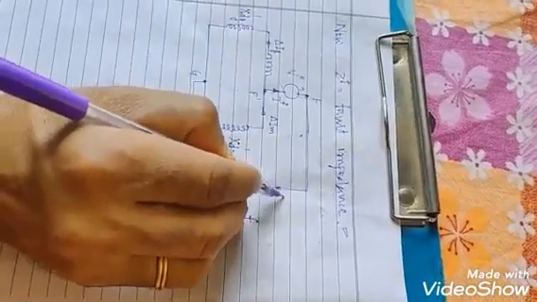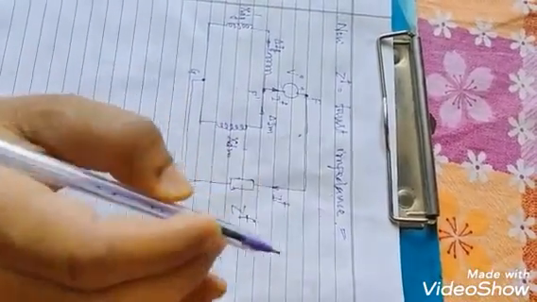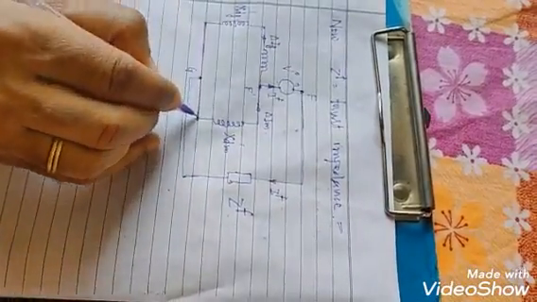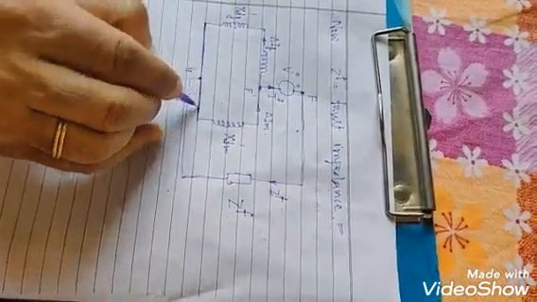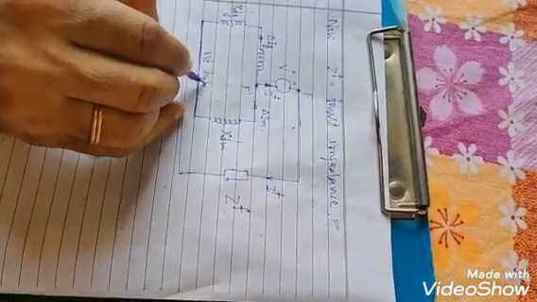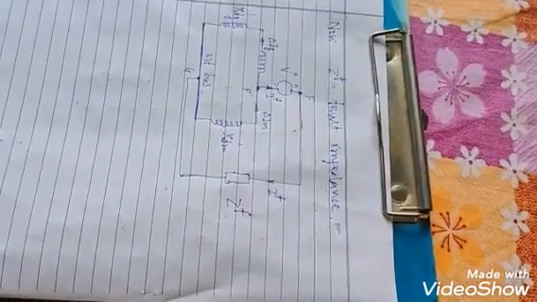This is the reference bus. This is the reference point.